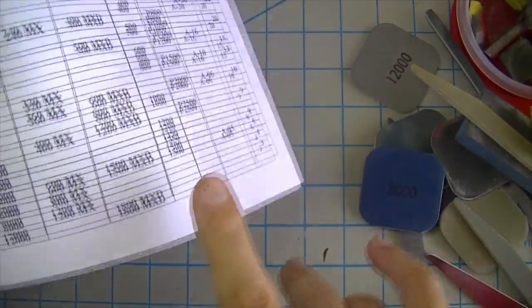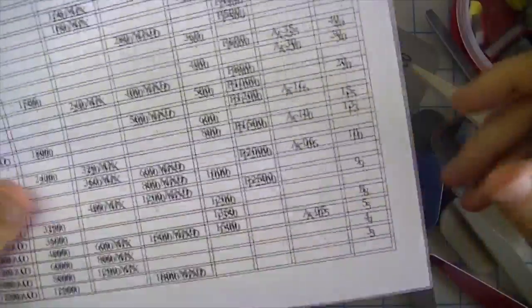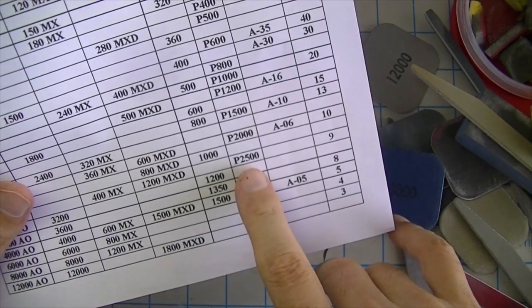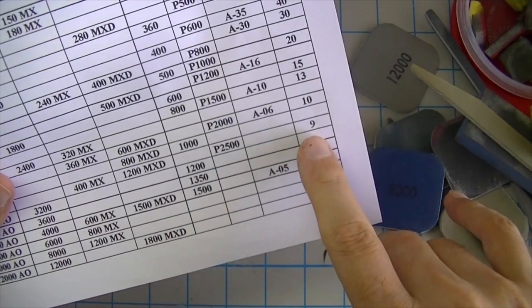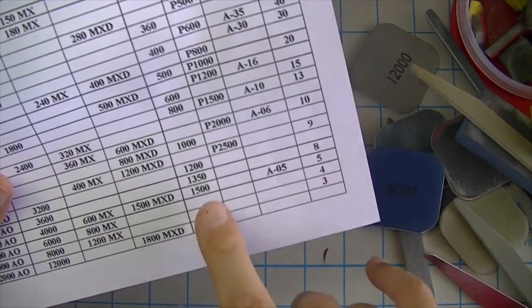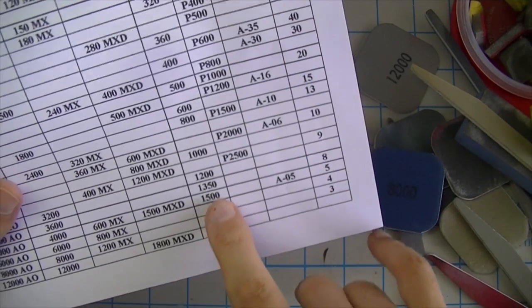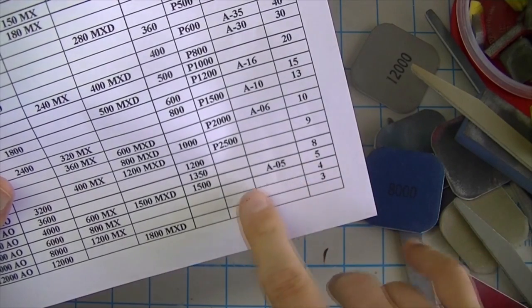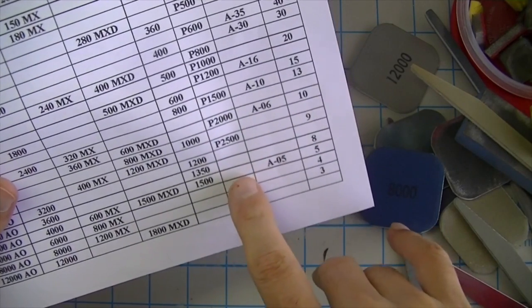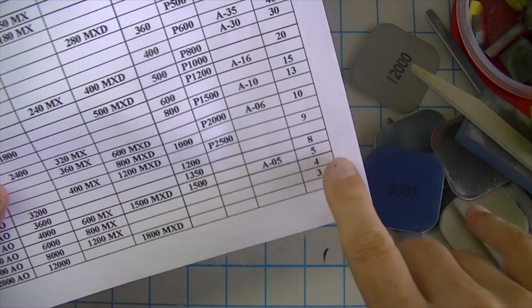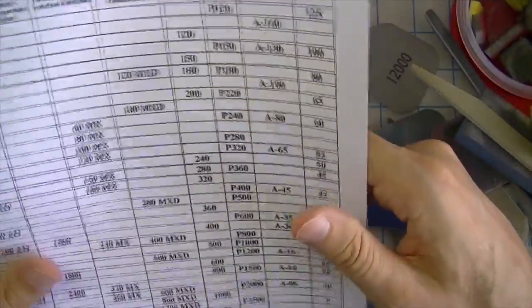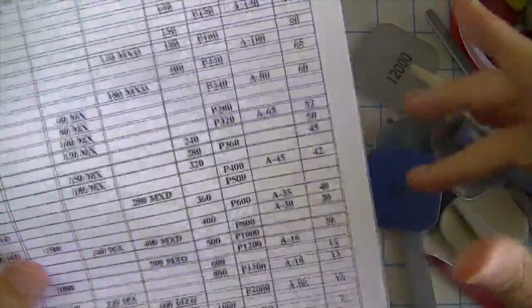For example, when you get clear down here to the bottom end of the chart, where you've got a 2500 grit European listed as being only 9 microns in size versus 1500 grit American being 5 microns in size, you'll find that these very fine grits are shown as being anywhere from 1 micron up to what you see here on this chart. So again, there's really just no hard and fast rule, but this hopefully will help you make sense of it.